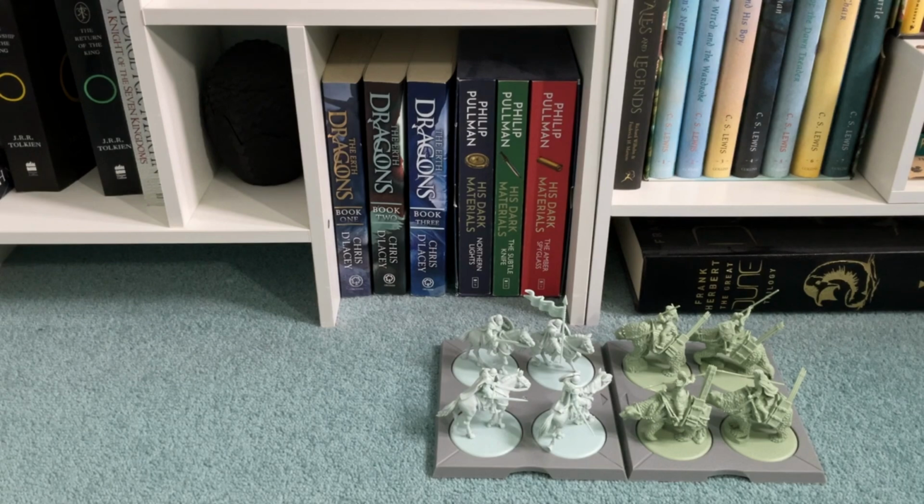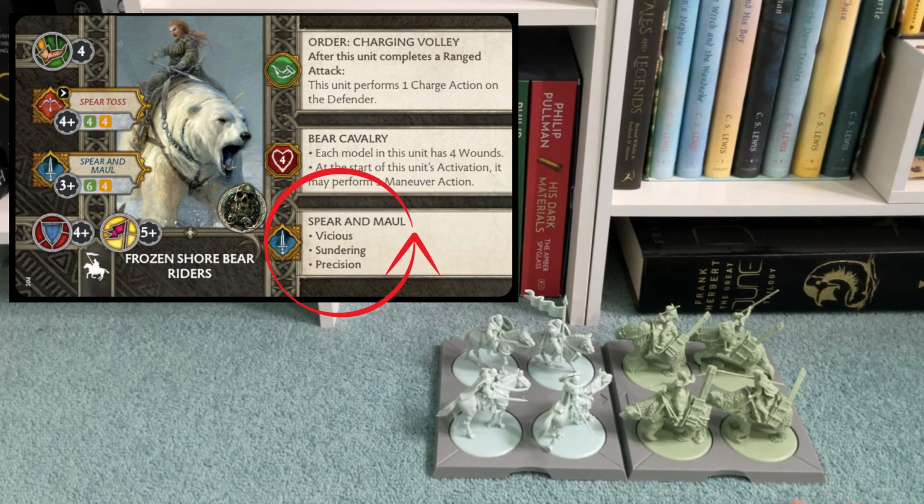Actually, one of the things I did not go over in my attacking video was attack abilities, which are essentially tags that are attached to a unit's weapon that give them certain effects when attacking. For example, the Frozen Shore Bear Riders over here actually have 3 of the 4 tags on their main weapon. They have Precision, Sundering, and Vicious, which is nice to have all 3. The only one they're missing is Critical Blow. So I'm just going to go over each one quickly. They're quite simple. They're just extra bonuses. They're very easy to learn.